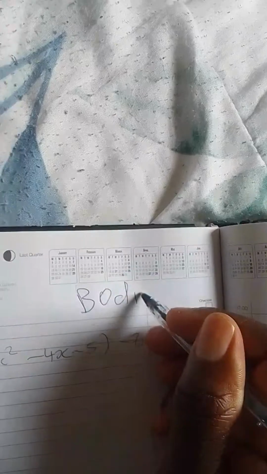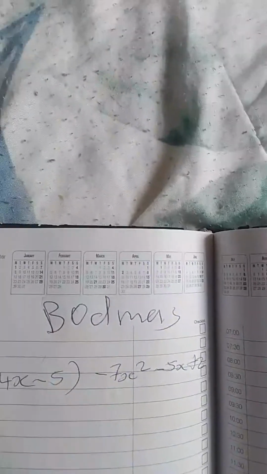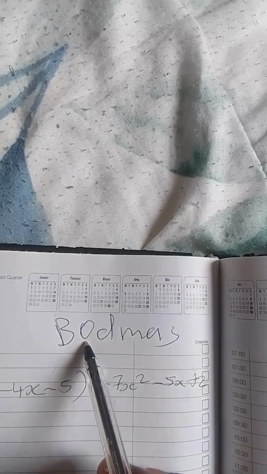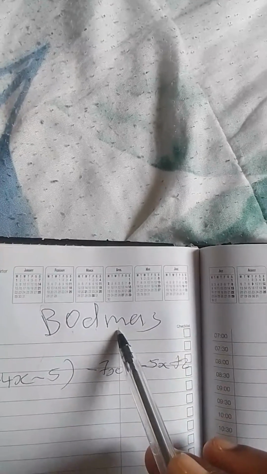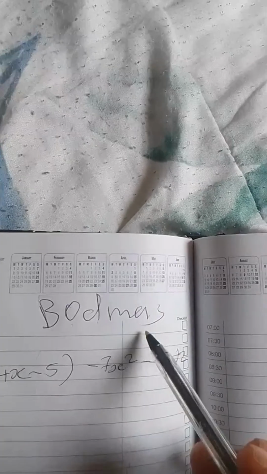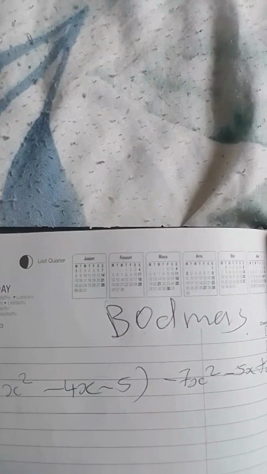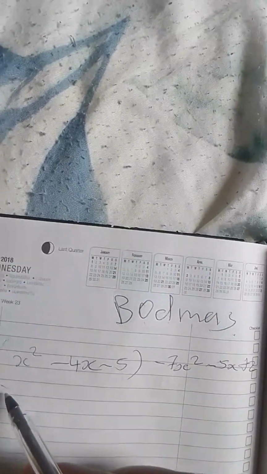Okay, before you proceed, remember I told you to solve out the bracket first. Remember BODMAS, which represents B for brackets, O for of or multiplication, D for division, M for multiplication, A for addition, S for subtraction. So we have to solve out this one first before everything else.